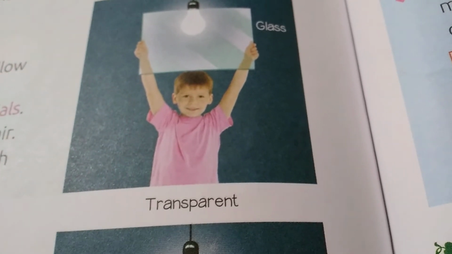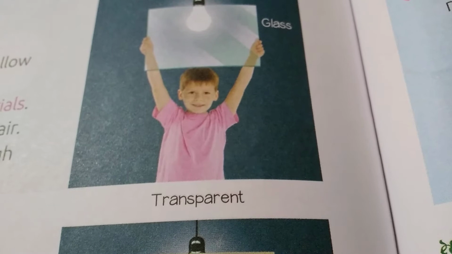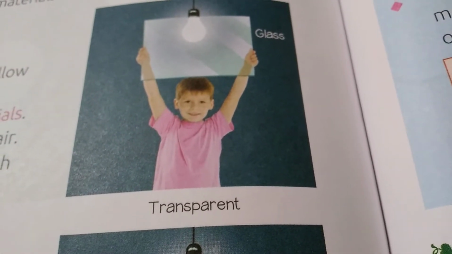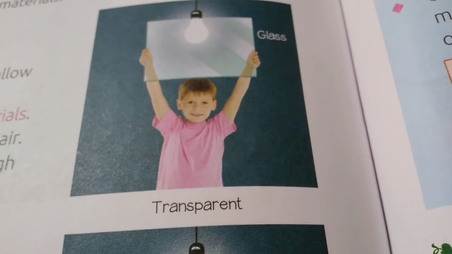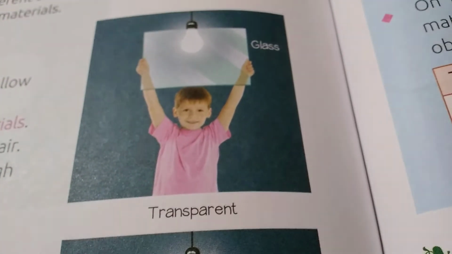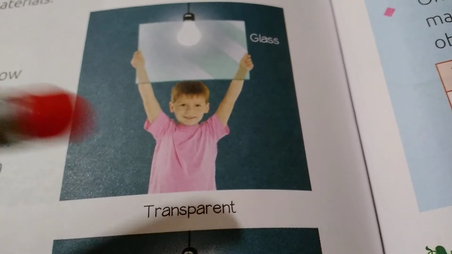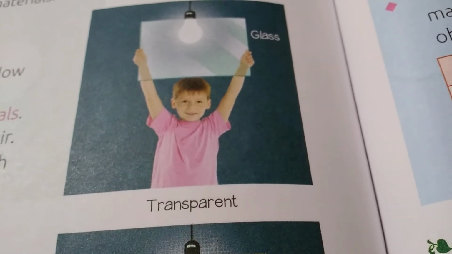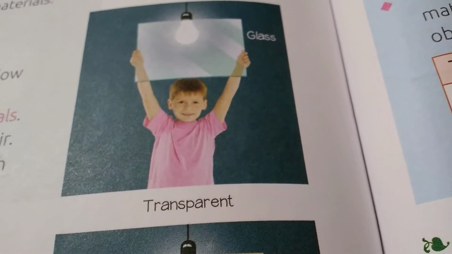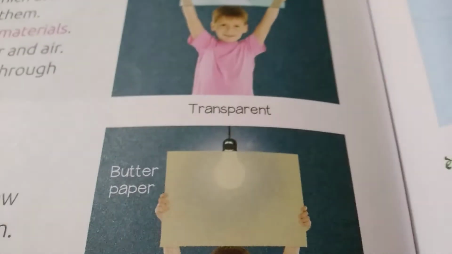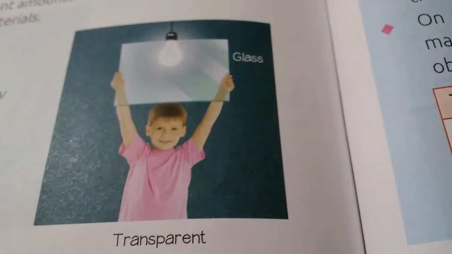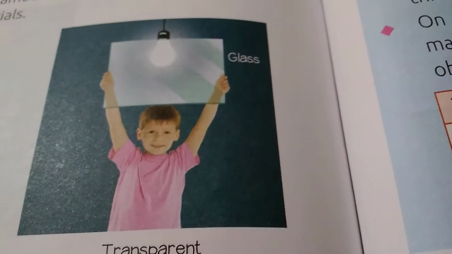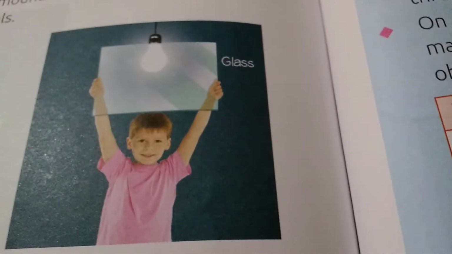So an object that allows light to completely pass through it is called transparent. Here you can see glass. And here, examples of transparent objects: air, pure water, plain glass, thin colorless plastic sheet, eyeglasses. These all are transparent objects.